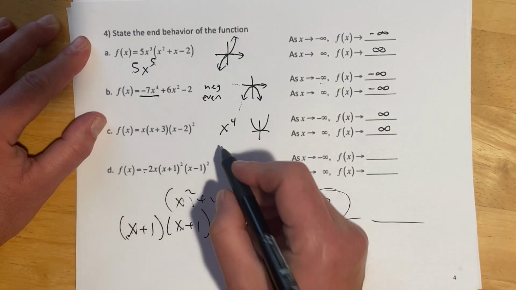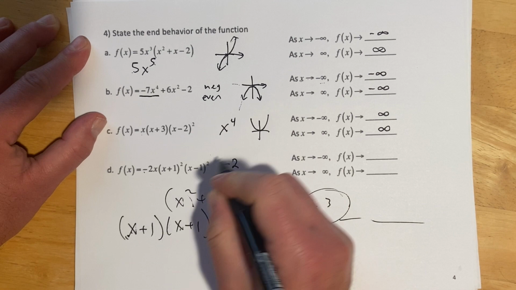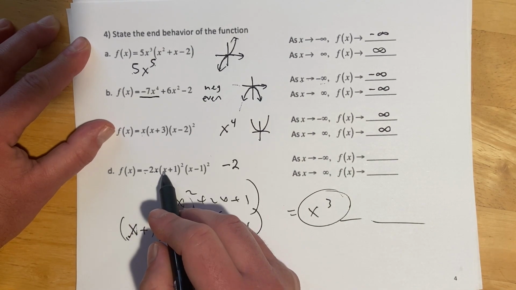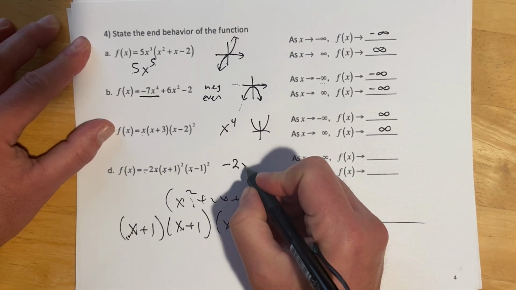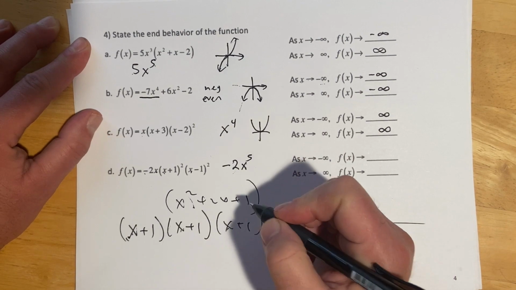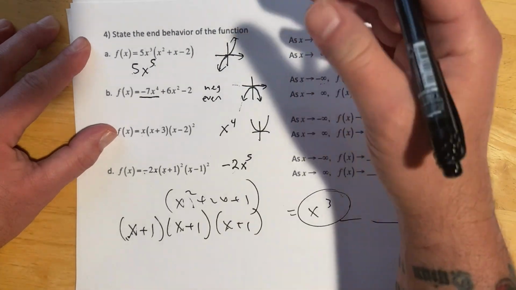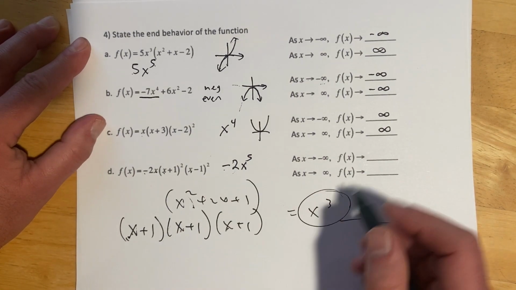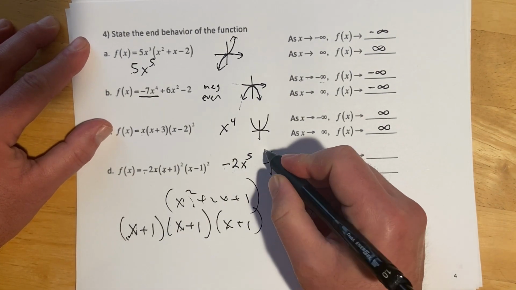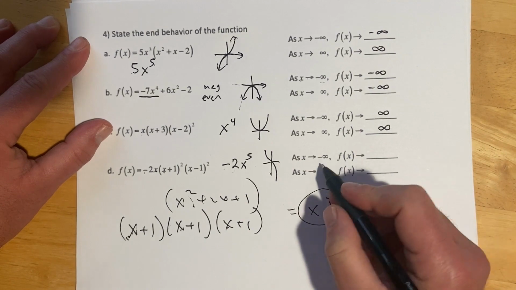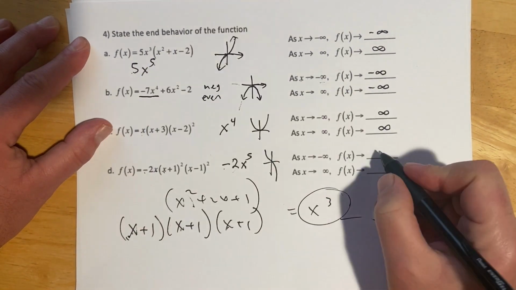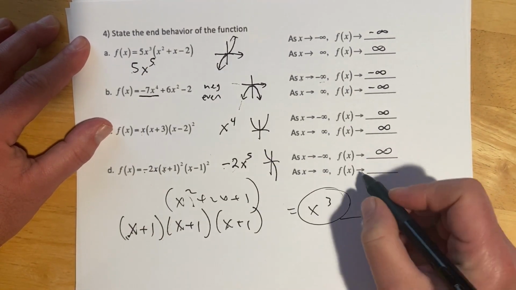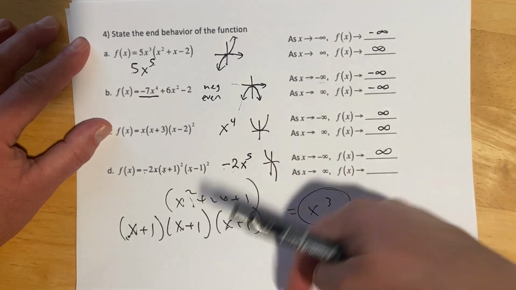There we've got that negative sign in front, 2, and then I've got 1, 2, 3, 4, 5 x's. And the fact that that's a 2 doesn't really matter. It just means it's stretched a little bit. The important thing is the negative and the odd power. And so negative odds, those look like that. So as we go to negative infinity, it was going out to positive infinity, and then positive infinity goes to negative.